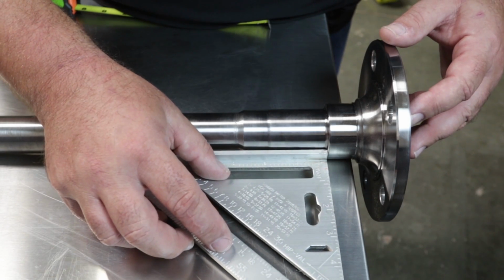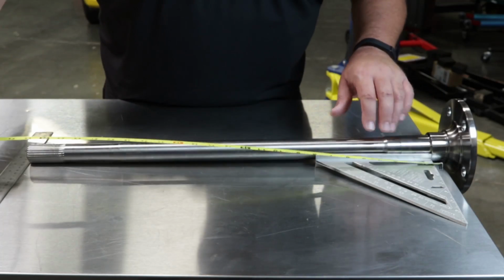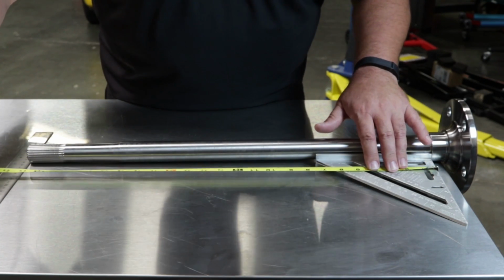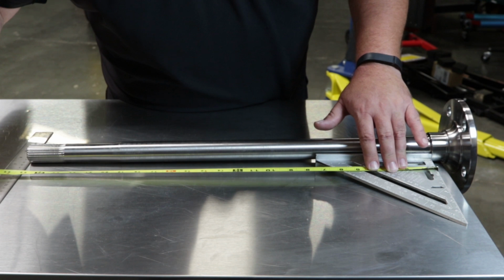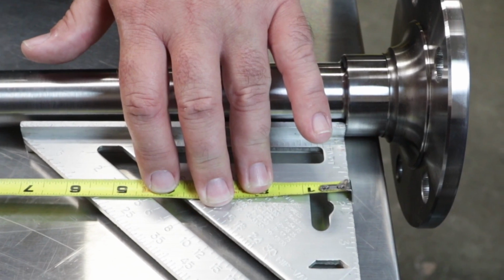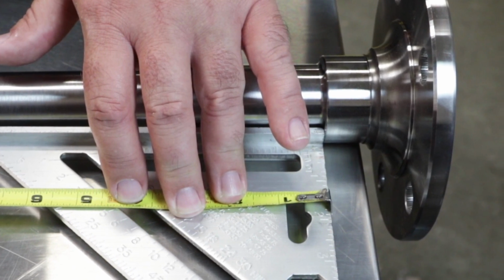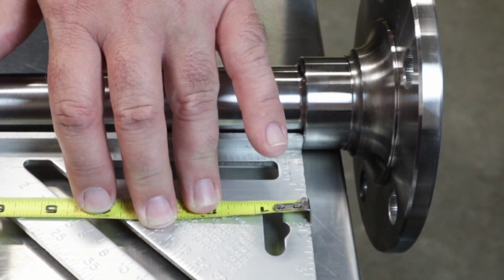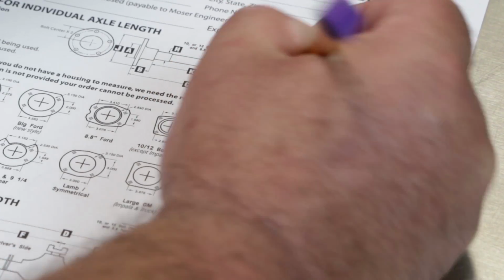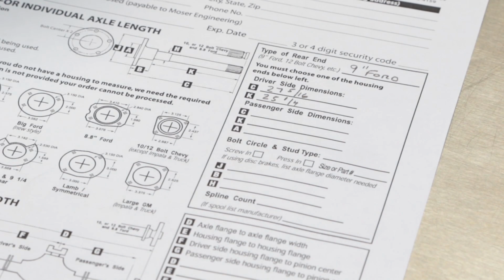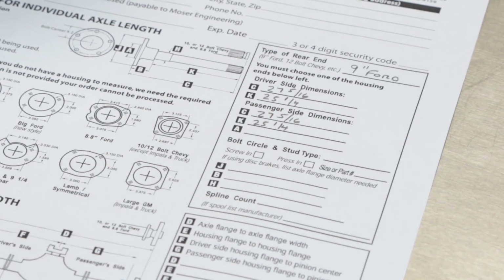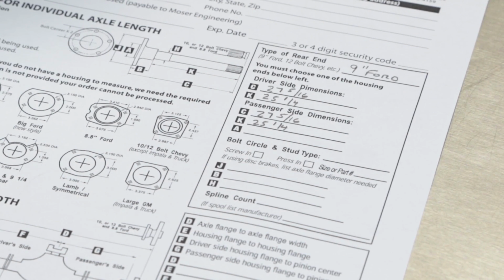Next, measure from the inner edge of the bearing stop to the end of the axle shaft using the straight edge or square, again to ensure accuracy. Be sure to measure from the bearing stop itself, not the radiused edge. This can cause your measurement to vary by as much as a 1/16 of an inch. This is dimension K on the order form. Repeat the process of measuring C and K on the other axle and write them down on the order form as well.